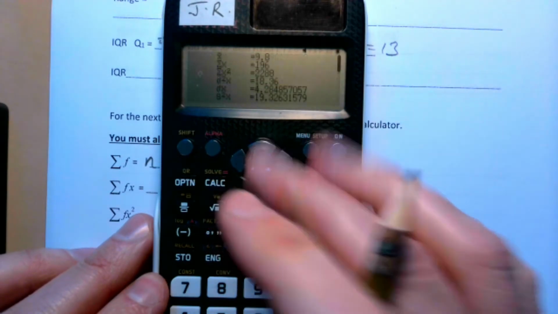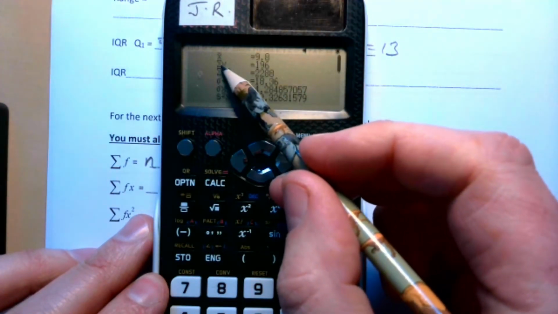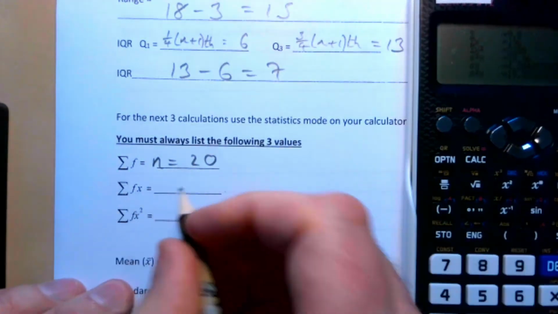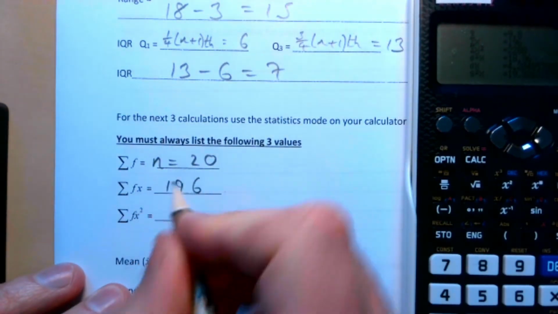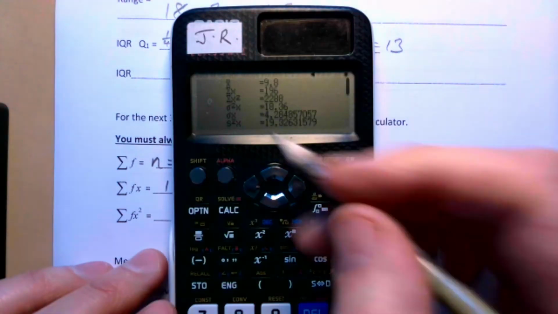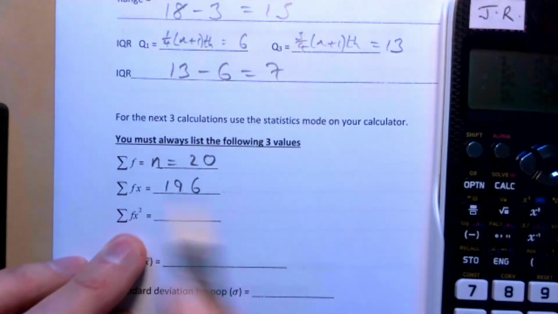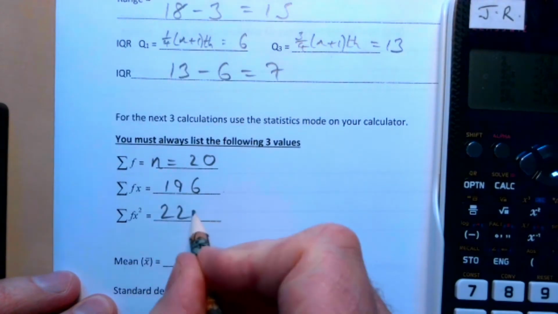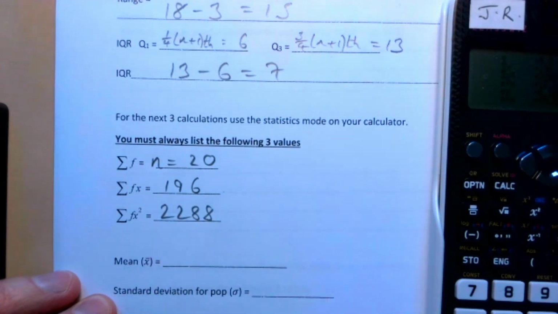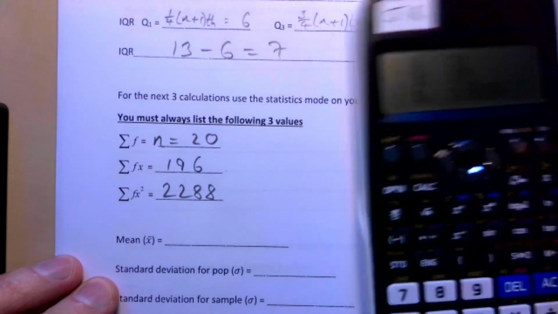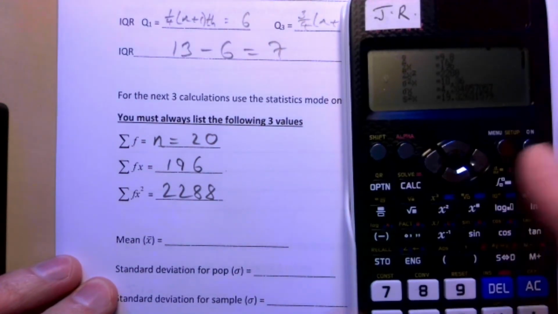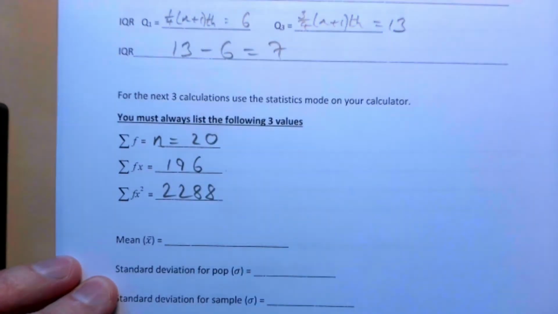If I go back up, that's the same as our sigma x, so that's 196. Sigma fx squared is the same as our sigma x squared, so that's going to be 2288. Our mean, you can read it off there, is 9.8.